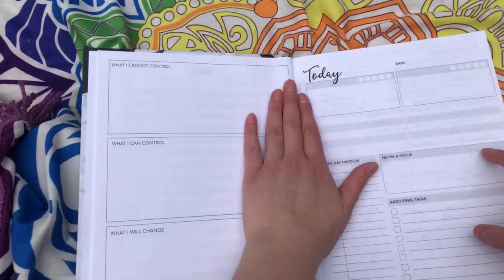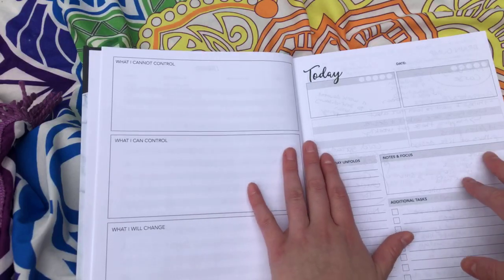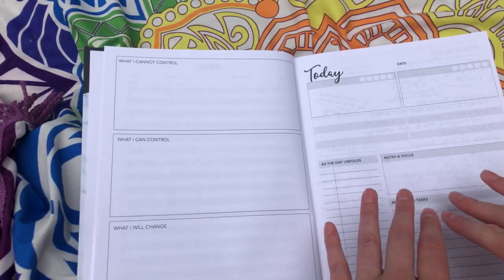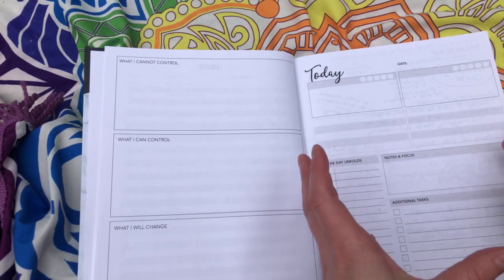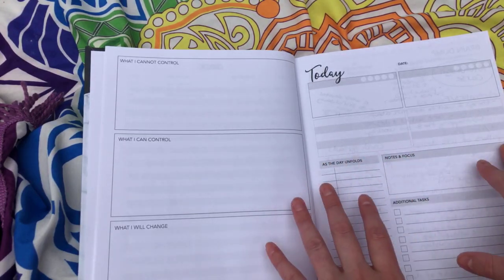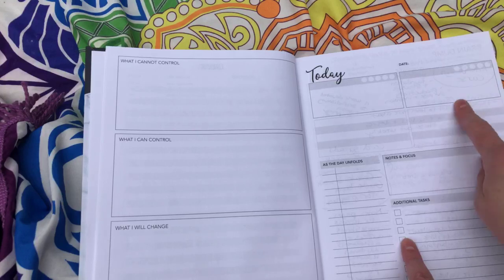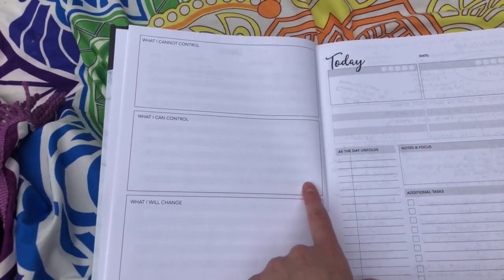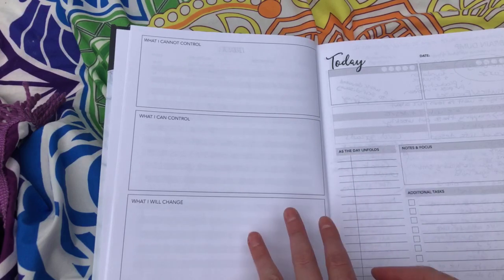So inside the journal here, this is a 90-day undated planner. I definitely don't use it every single day, but you can use it for 90 days, right? It's undated, so you come in here and you can write down the date and everything. And then on the left-hand side of every spread, you're going to find a brain dump template.